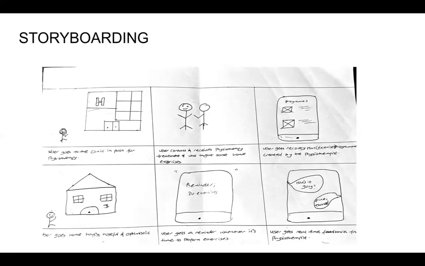Yes. Or they can download it at home as well. Do you know why this question is important? No. It's important because you're going to have to market the app somehow. So who are you selling the app to? Are you selling the app to the user, or are you selling it to the physiotherapist? I think to the physiotherapist.